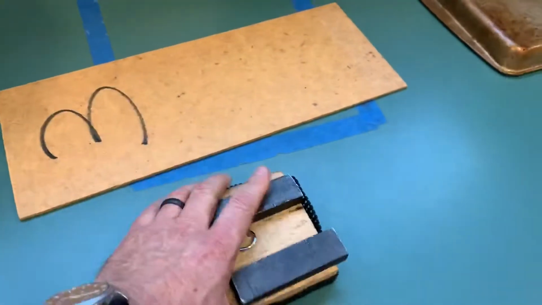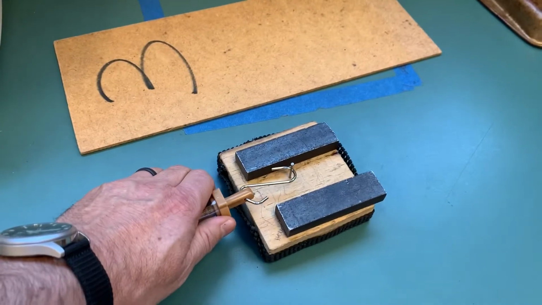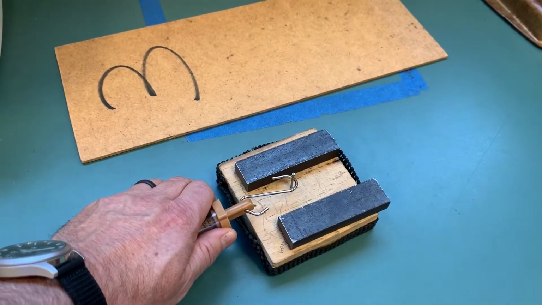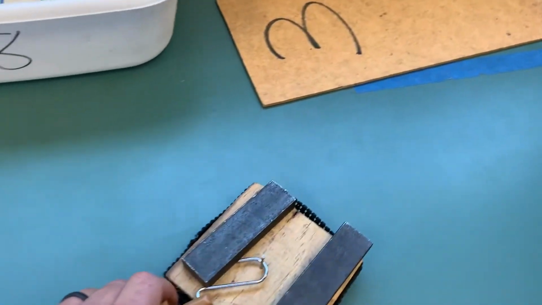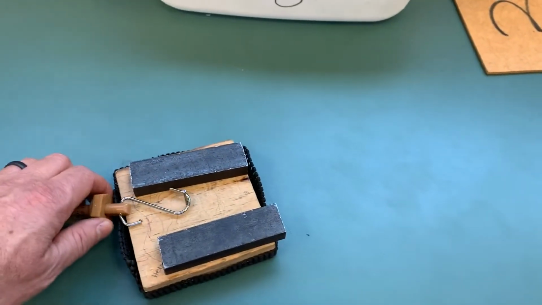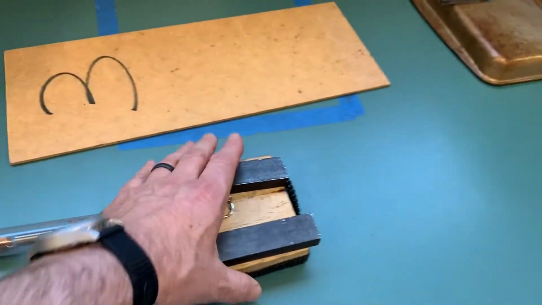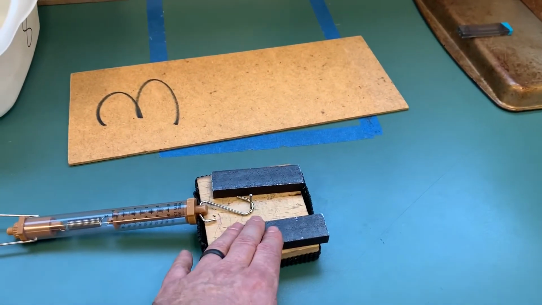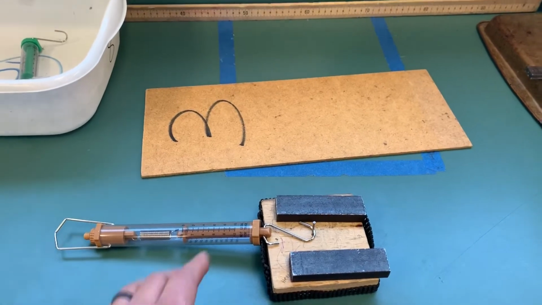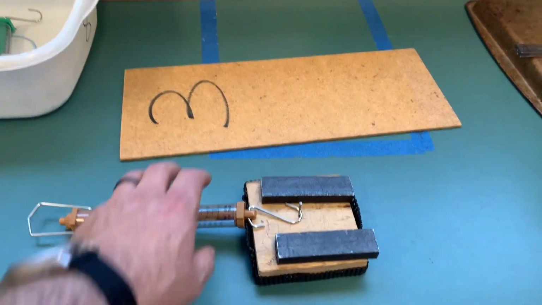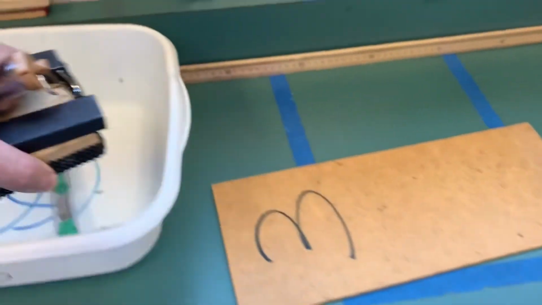So try to get the highest number before the block slides. So the highest number you can. Then you're gonna pull it smoothly and read the number as you pull it smoothly, and compare the number you get for the highest static friction to what you get with sliding friction. That number is going to be really important in understanding a few concepts, so make sure you do that carefully.